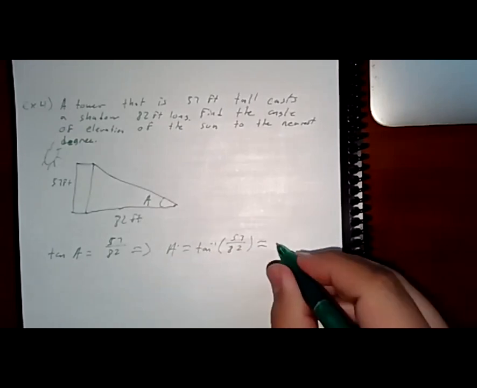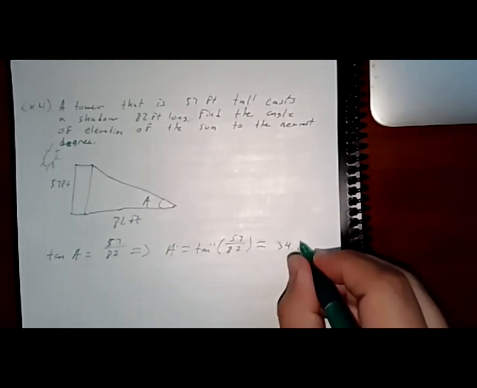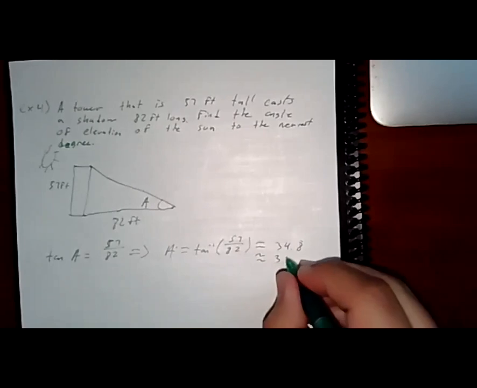So I got approximately 34.8. Round that to 35 degrees.